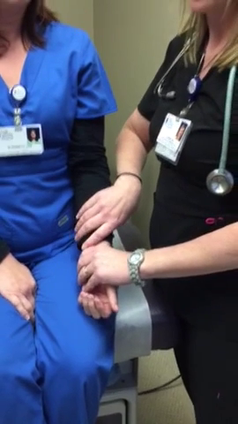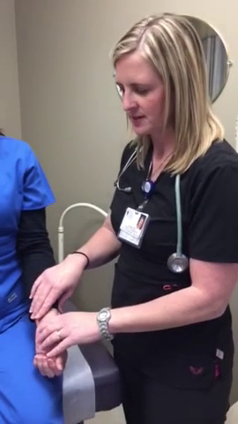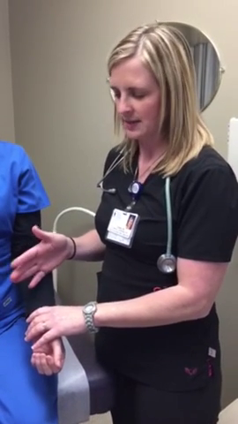Okay, I palpated her radial pulse in 30 seconds at 45 beats. You can multiply that by 2 and get the 90 beats per minute like she had on the pulse oximetry. Her pulse is regular. If it were irregular, we would count that for the full 60 seconds.